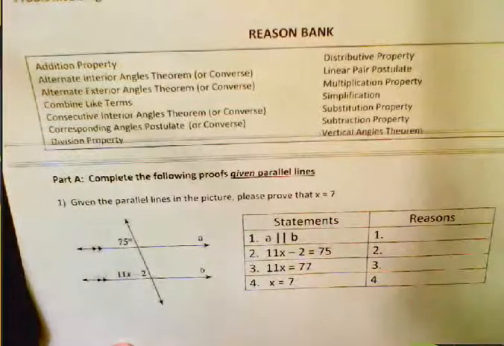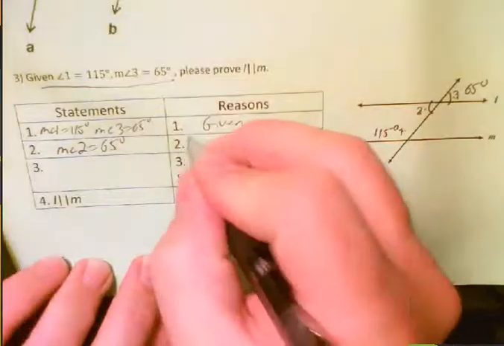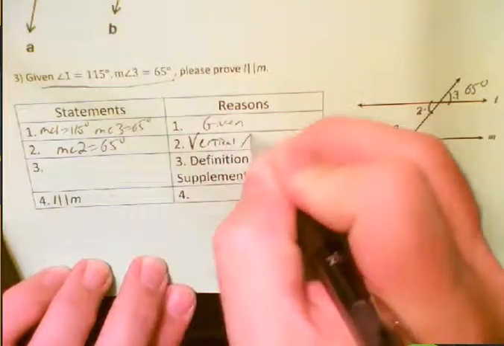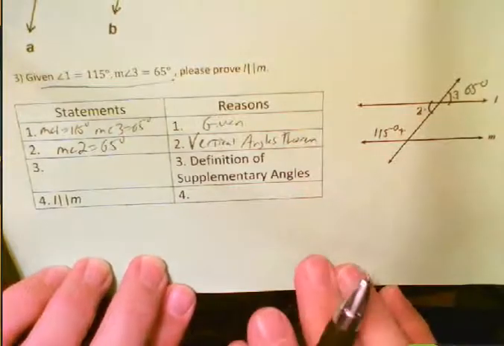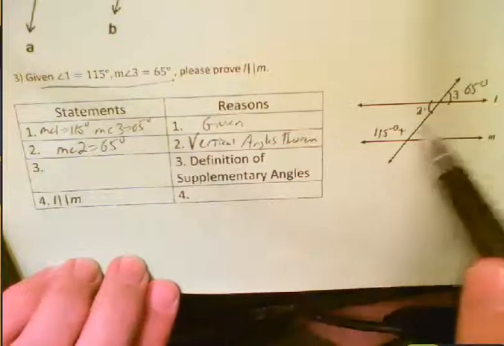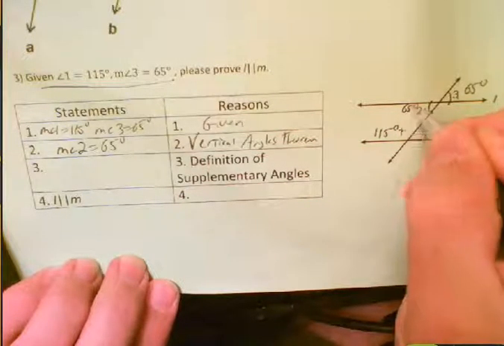All right, so everything is there. You just have to remember how to apply it. So that would be the vertical angles theorem. And that gets us angle 2 is congruent to angle 1, and I'll put the 65 here.